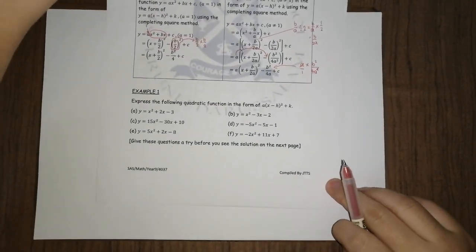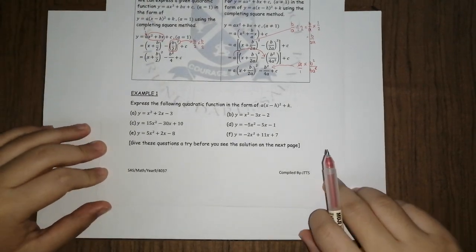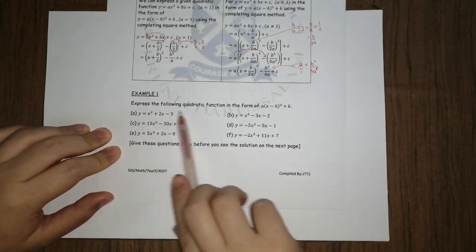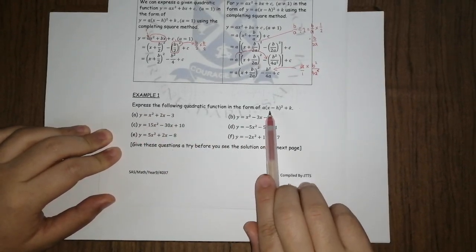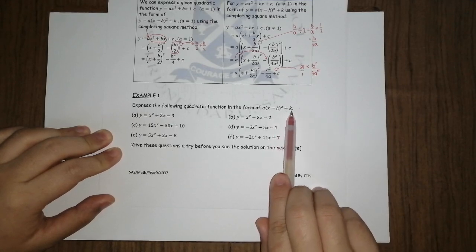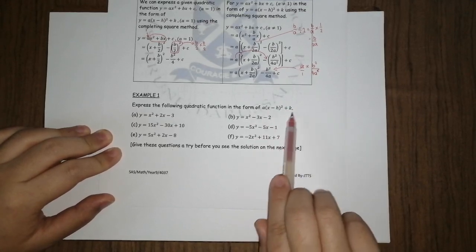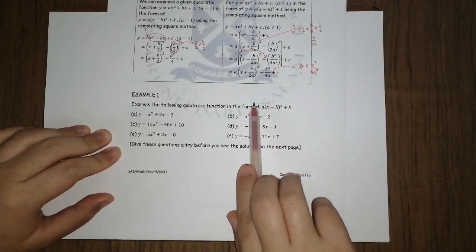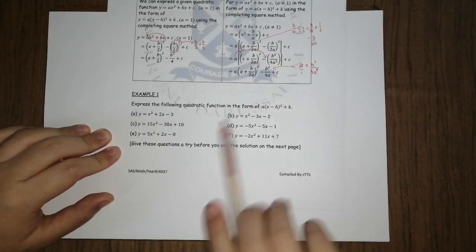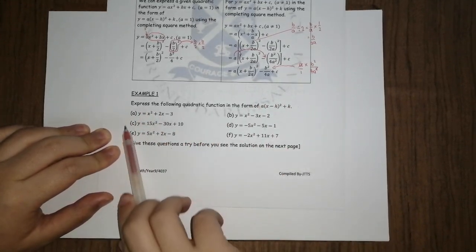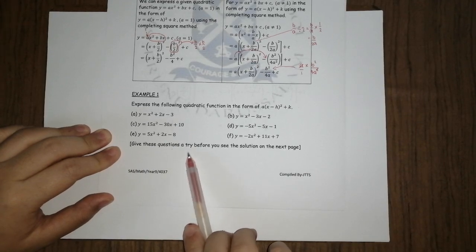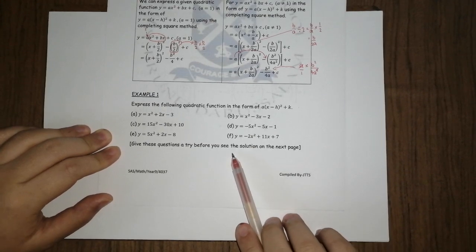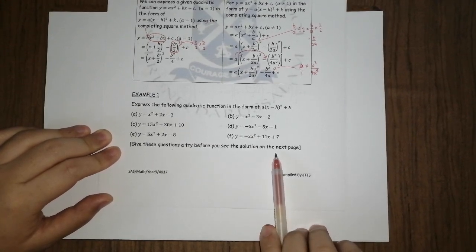Here we have 6 example questions, where you are asked to express the following quadratic equation in the form of a bracket x minus h the whole thing square plus k. That is the completed square form. You should recognize that this is in the completing the square form. Give these questions a try. You can pause the video, work it out, and play the video back to see the solution.